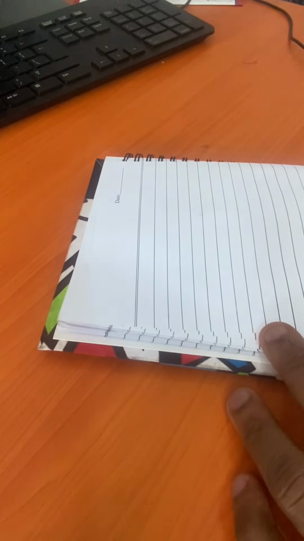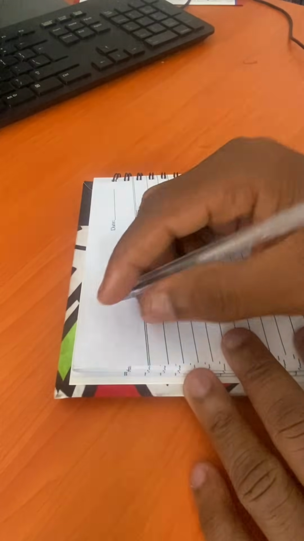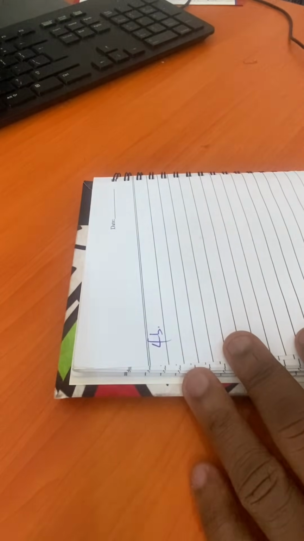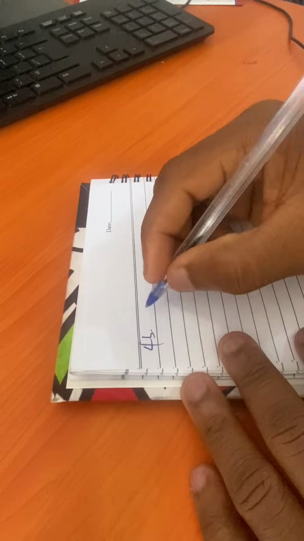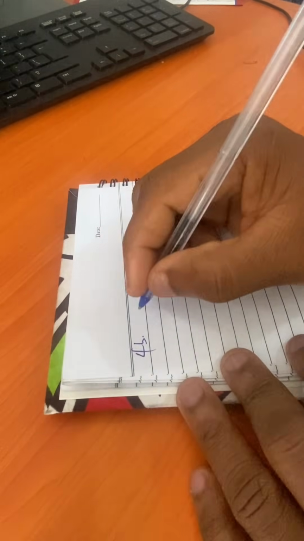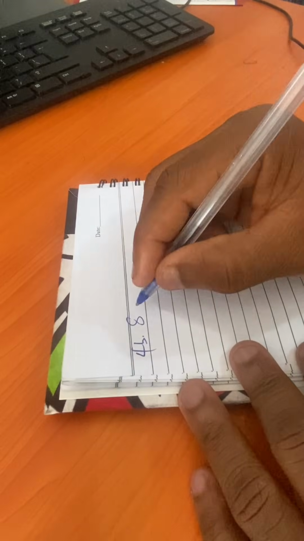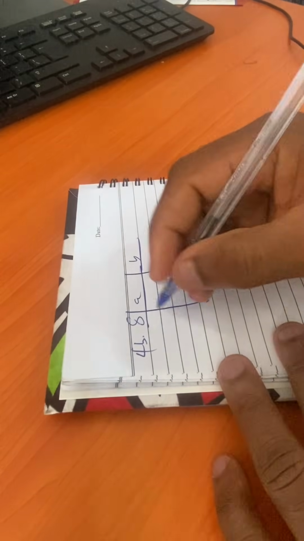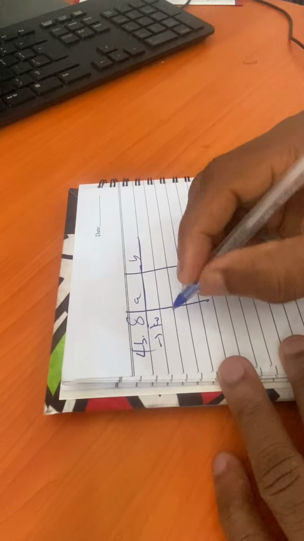Alright, then we move to the table. So for B, they say given the transition table, we have to produce the state transition diagram, right? So let's do the transition table. We have A and B. K0 is a start state.